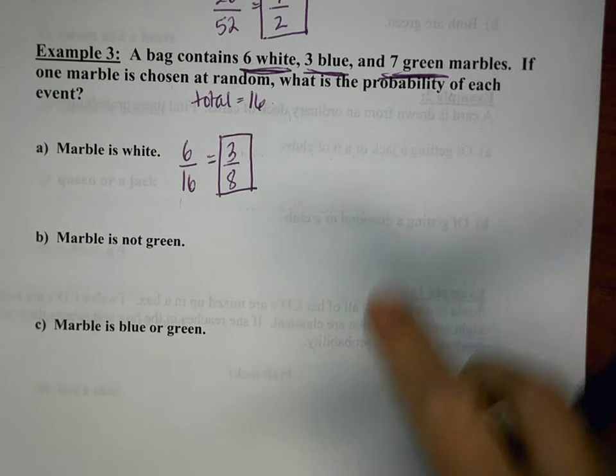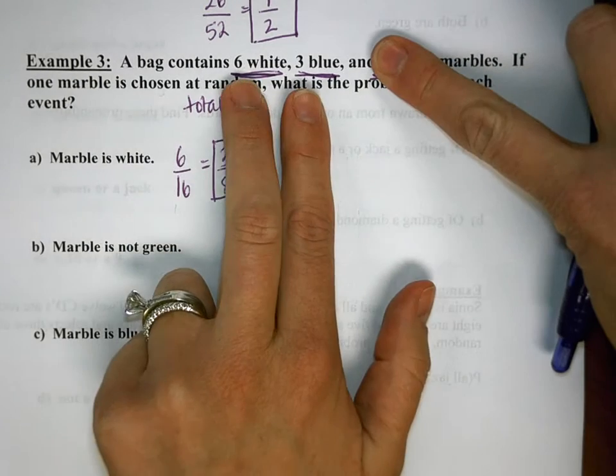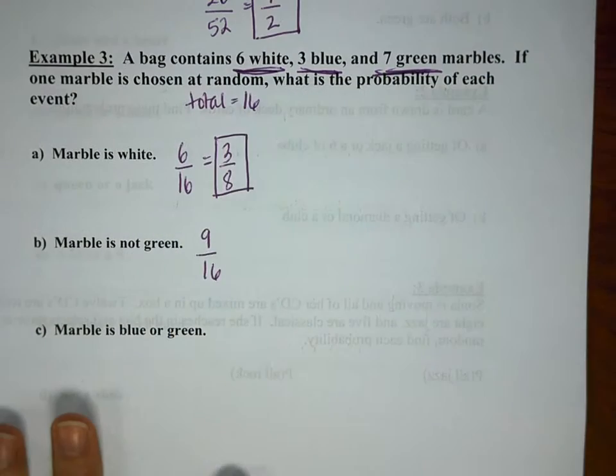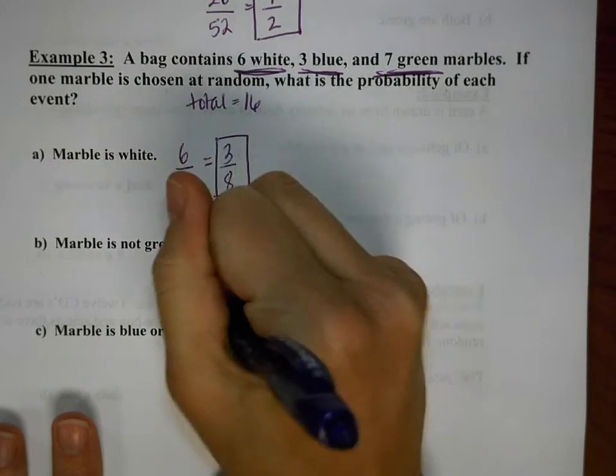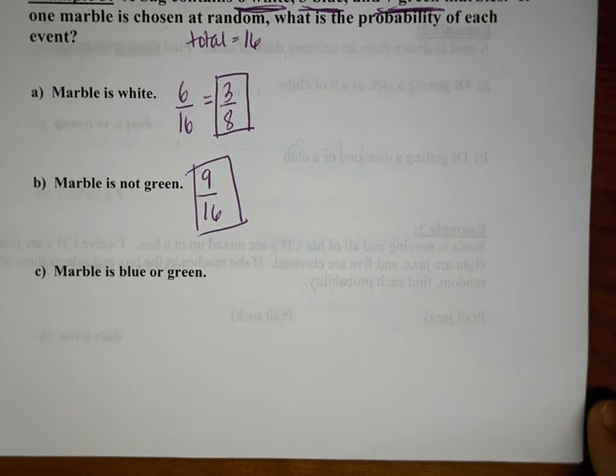The marble is not green. Very good. So we're not taking the green. We're only taking what's not green, which is white and blue. So that is 9 out of 16. Can that reduce? No. So that's our answer. Then it says, what is the probability the marble is blue or green?